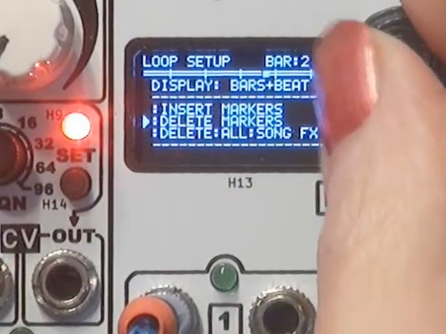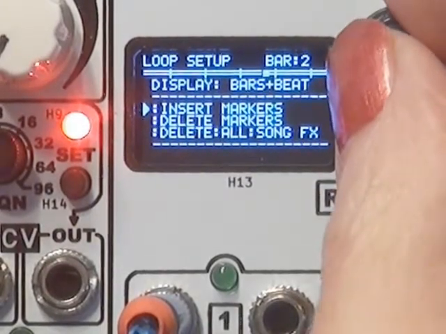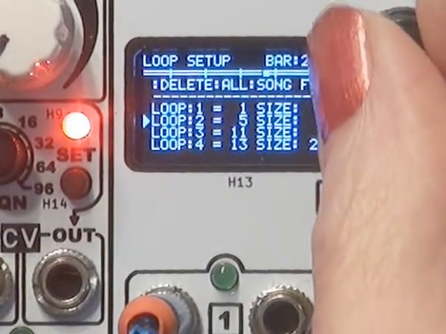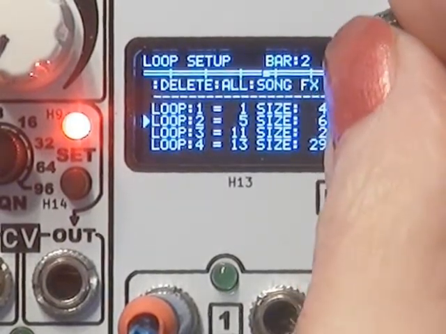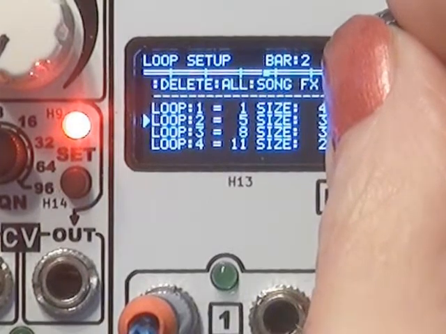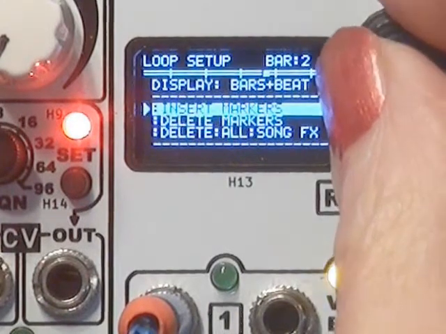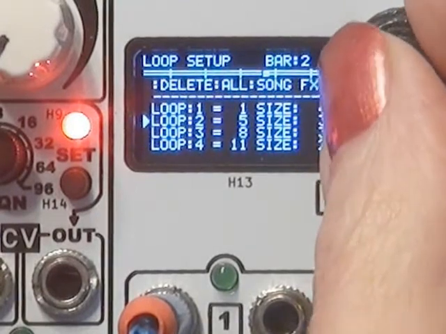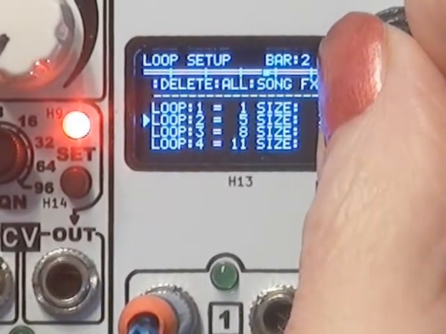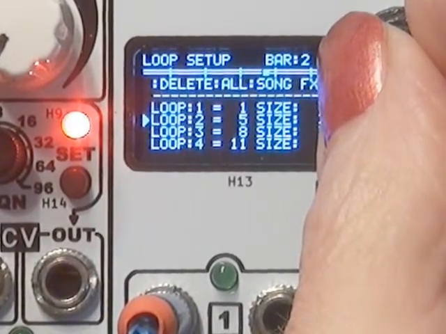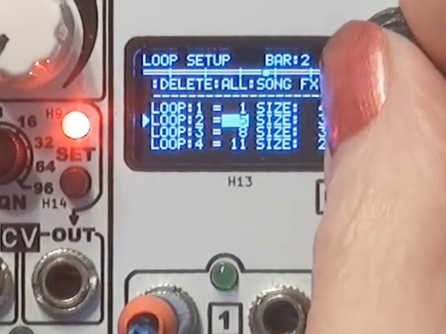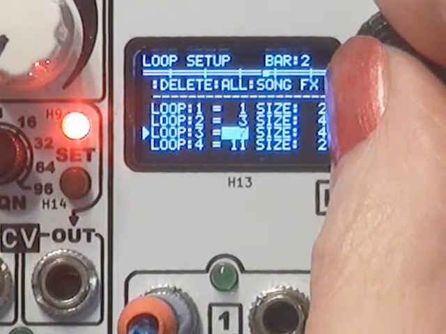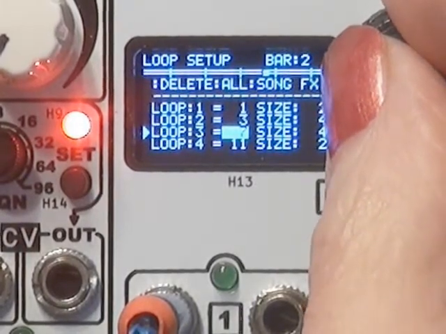So turn on Insert Markers and click the loop where you want the new one to be. This will split the bar count between the old and new, so half of 6 is 3. Turn it back off so we can edit. Sorry about my thumb being in the way. So now the loops are 2 bars and 4 bars and 4 bars and 2 bars.